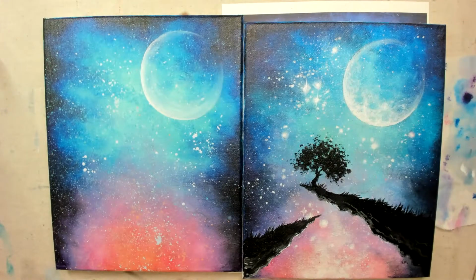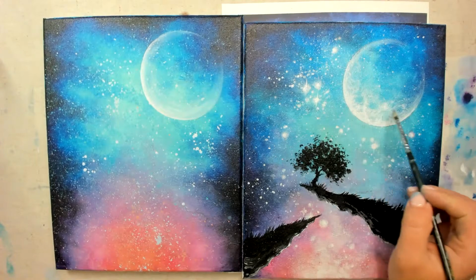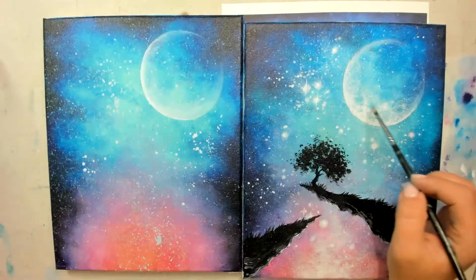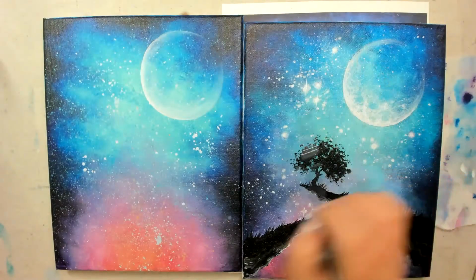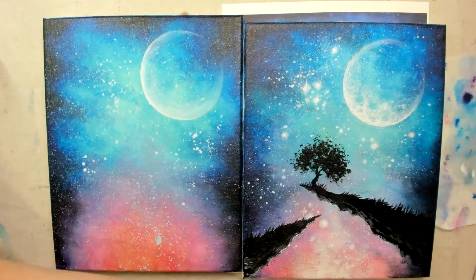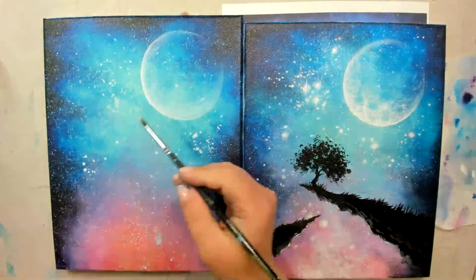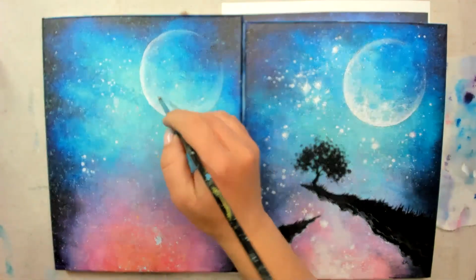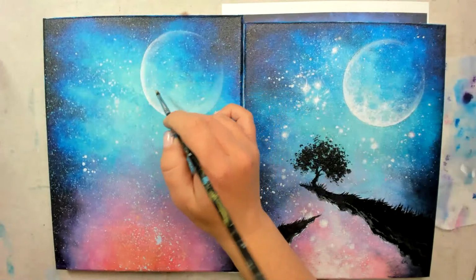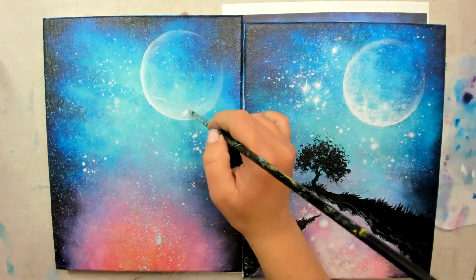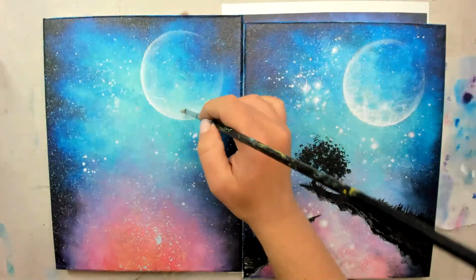So that's a base for my moon. Now I'm just going to start adding almost random wavy lines to create all those low and high points. Again, don't use too much paint on your brush, but use enough so it's visible. And then I'm going to start at the edge and just bring them in and out.